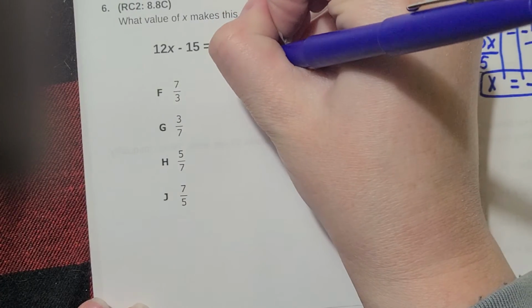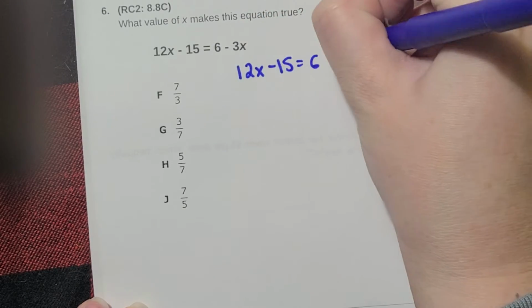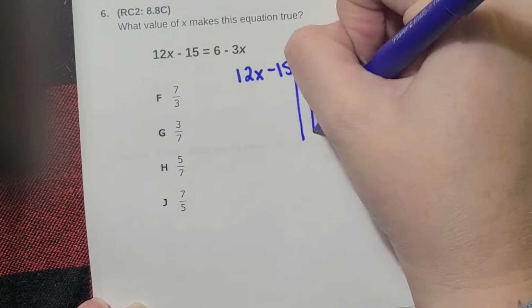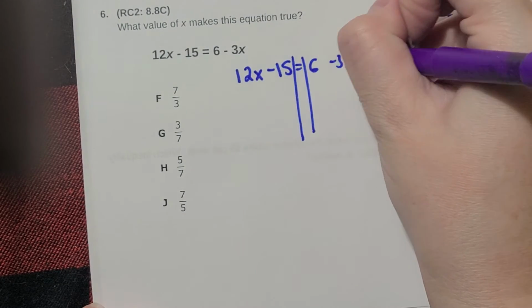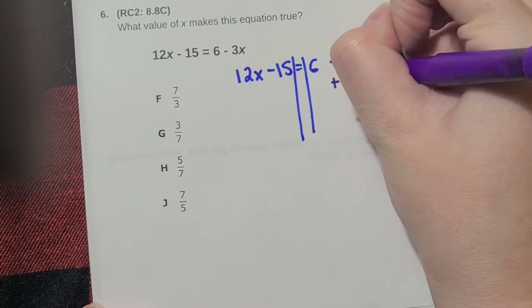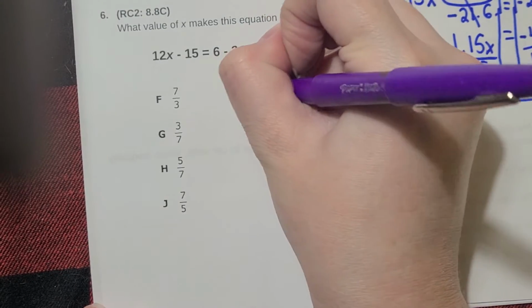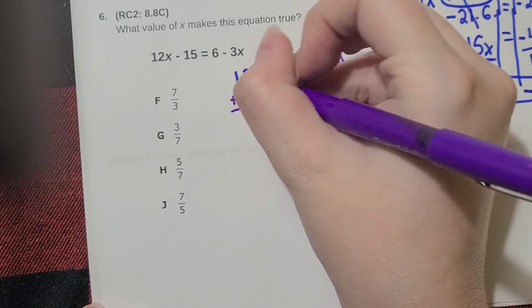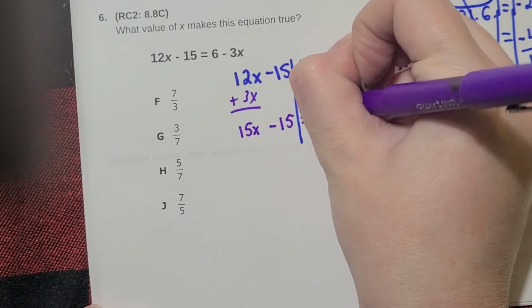So what you should get is, if you have 12x minus 15 equals 6 minus 3x, first things first, let's get rid of our smallest variable. I'm going to do the negative 3x is smaller than 12x. I'm going to do the opposite. I have minus 3x. I'm going to add 3x to both sides. Okay, that will give you 15x minus 15 equals 6.